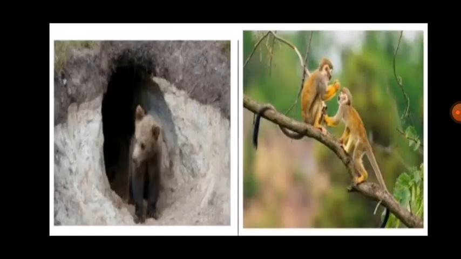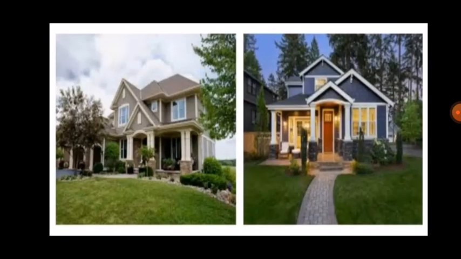For example, bears live in caves and monkeys live on trees. But we humans build houses. It means that we humans change the natural character of our surroundings to some extent.